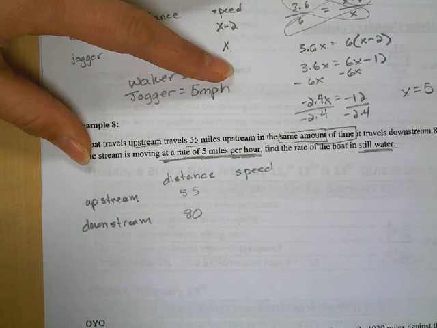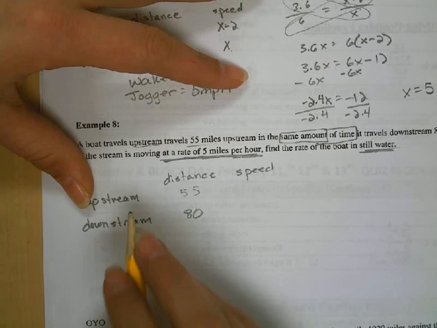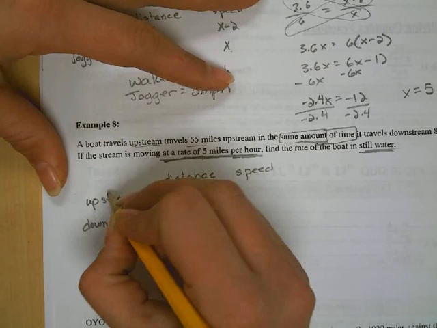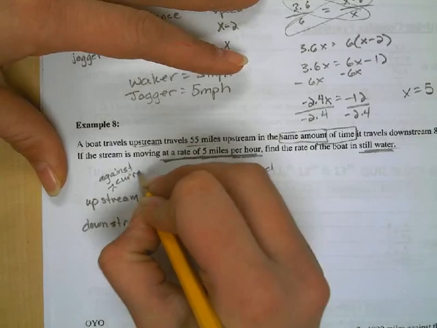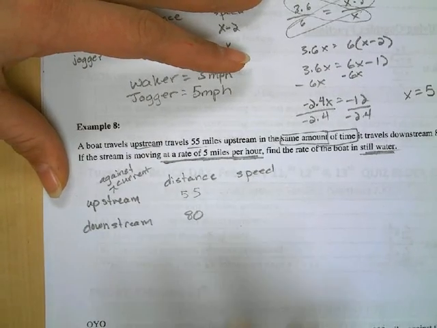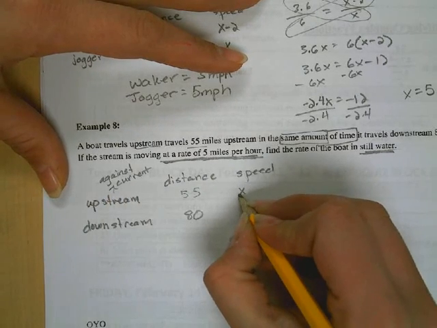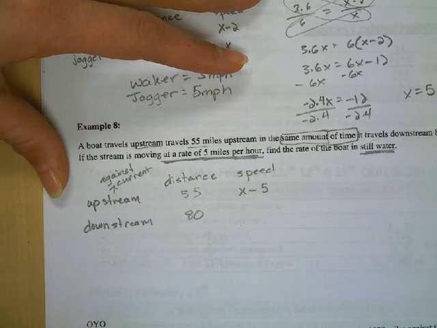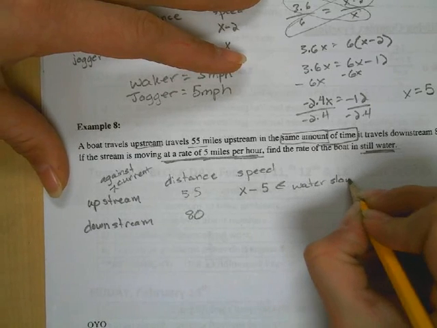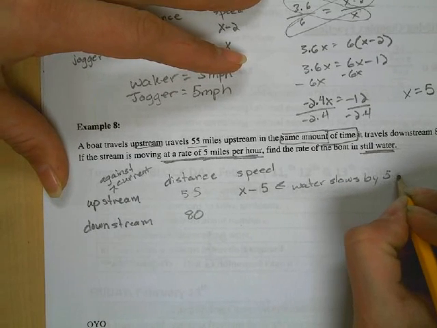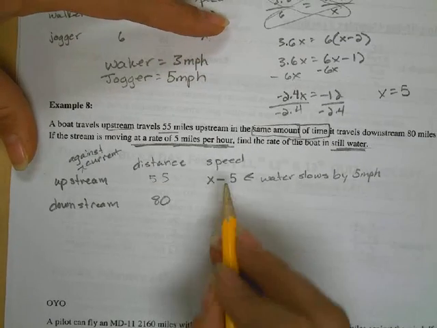Now the speed. You have to imagine that if I am going upstream, I am going against the current. Upstream means against the current. So if I'm going against a current, then I'm going to have my speed minus the speed of the water, because the water here is going to slow us down by how fast it's going. So by 5 miles per hour, that's how quickly the water is slowing us down. So we are fighting against the water moving upstream.